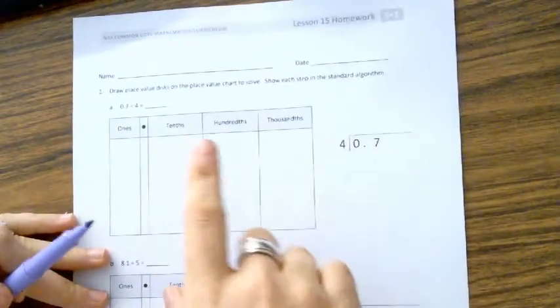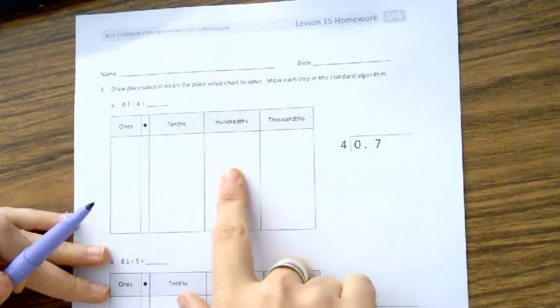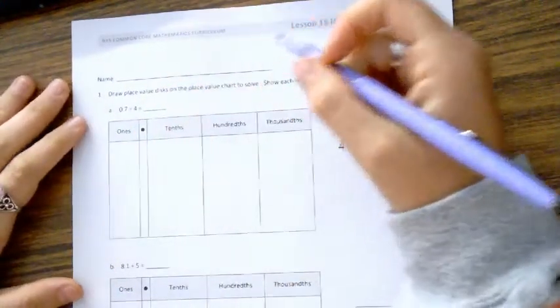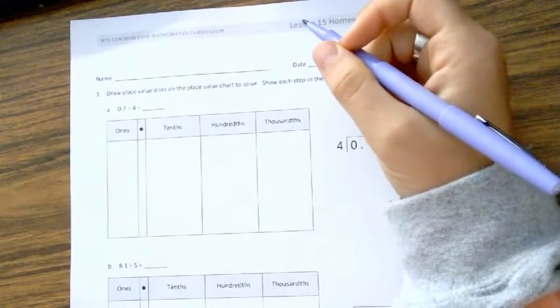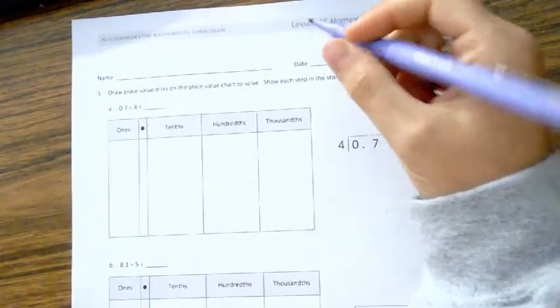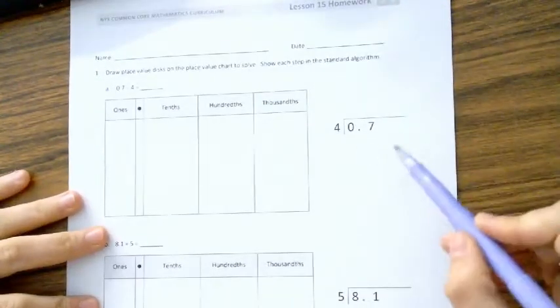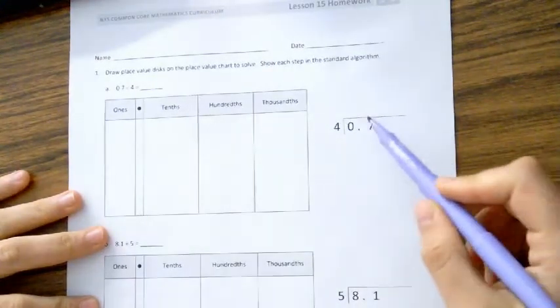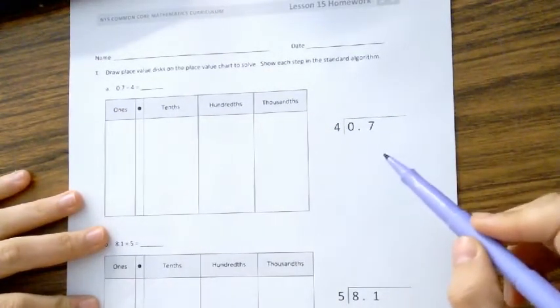I know some of us only like to do the standard algorithm, and I know some of us only like to do this, but it's important to know both. Remember? Okay? So, we are going to go over how to do both right now. Once I set you free, if you only like to do the standard algorithm, I'm okay with that. Okay?